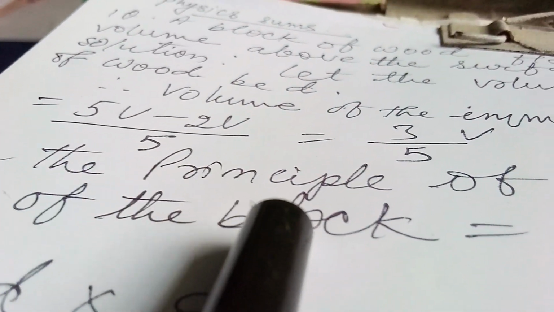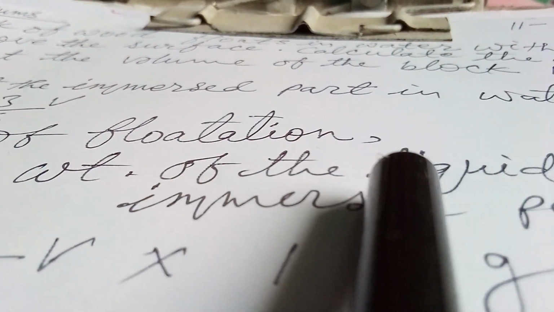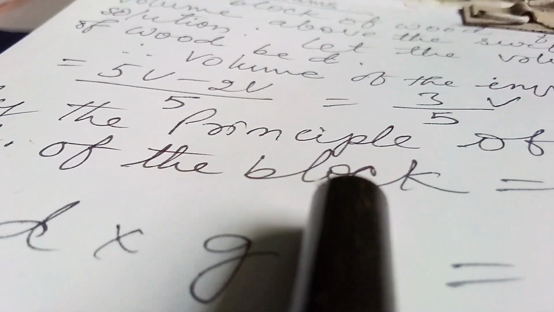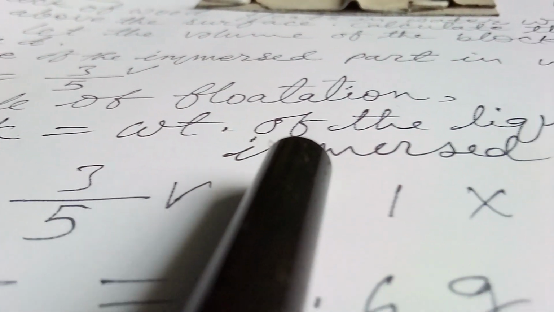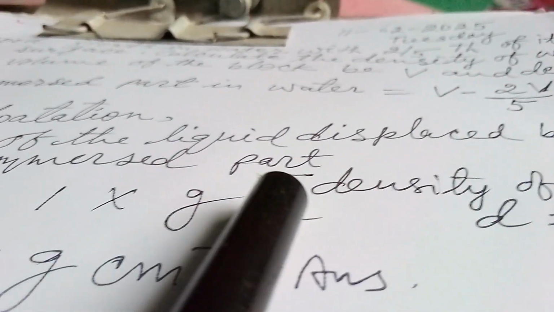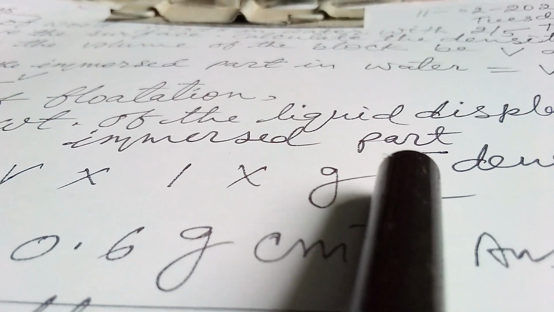Now, by the principle of flotation, weight of the block is equal to weight of the liquid displaced by the immersed part.